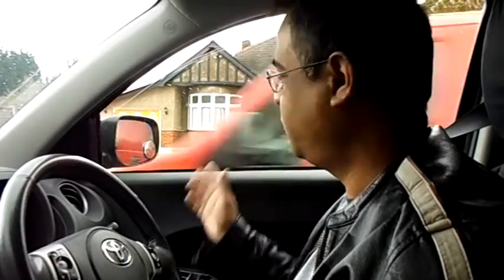So the first thing to do, what I tell my pupils, is to lower the window down slightly. The reason is if you hear traffic, you've got your 5 senses, and one of the senses you can use is your hearing to listen to traffic approaching from the right, like these vans.